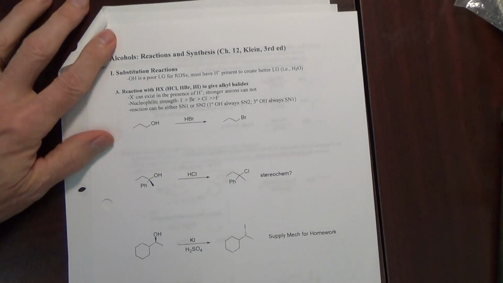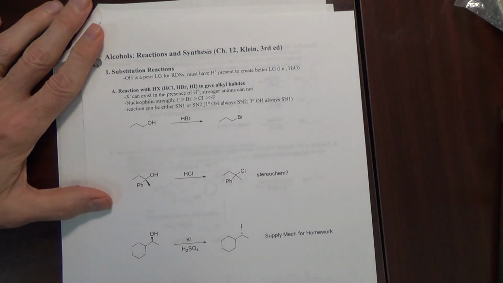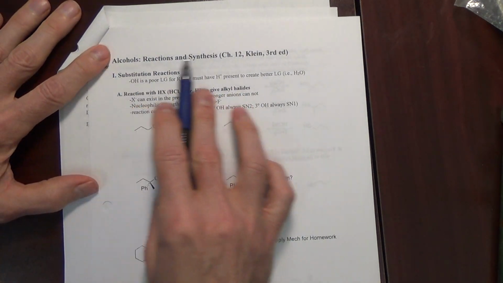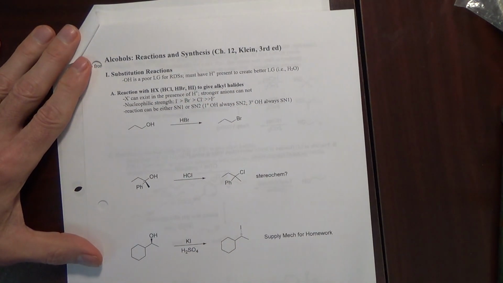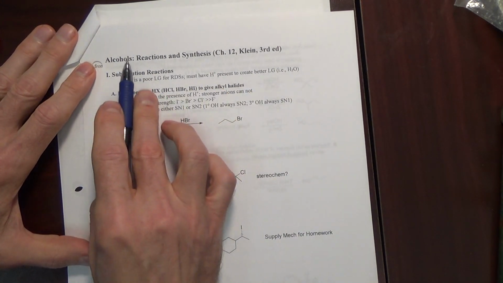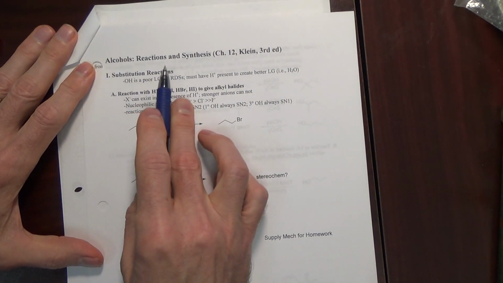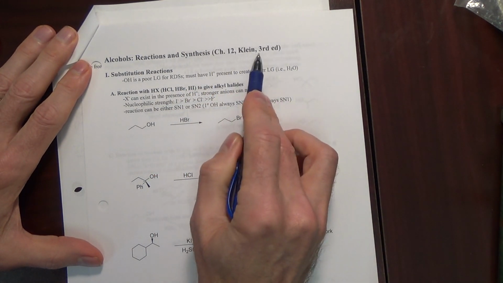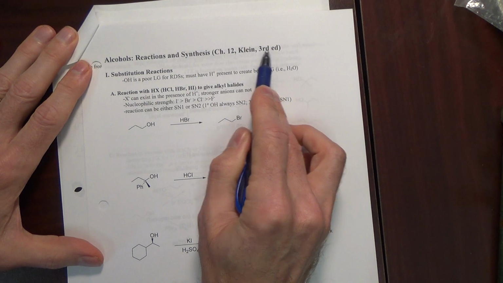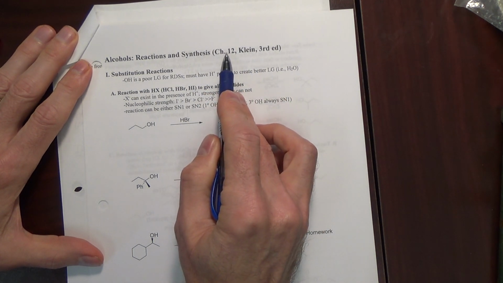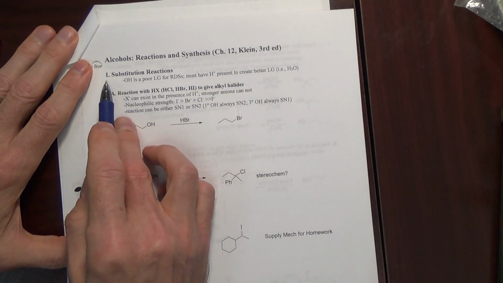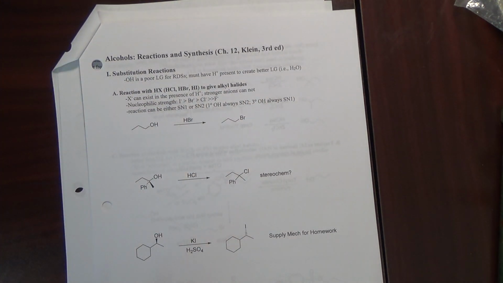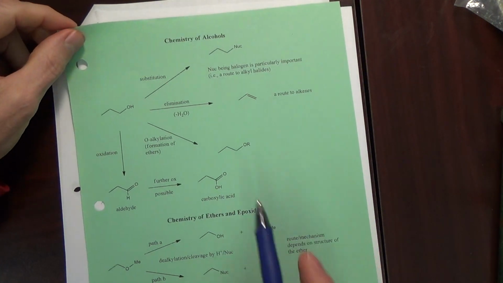And so we can move ahead to right here. Here's our heading. Okay. I'm big on headings. What are we doing? Covering the chemistry of alcohols. We're going to be looking at reactions and synthesis. Where in your textbook? In the third edition, it's moved to chapter 12. Okay. And we'll begin with Roman numeral 1 under this heading, Substitution Reactions. I told you that right here.